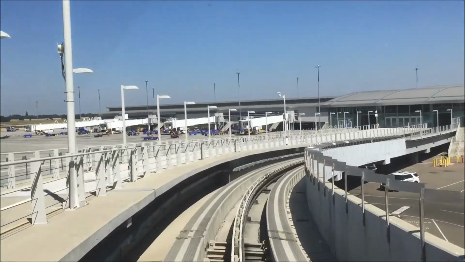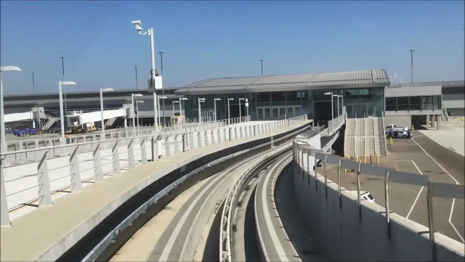You are traveling to the security checkpoint for all these dates.